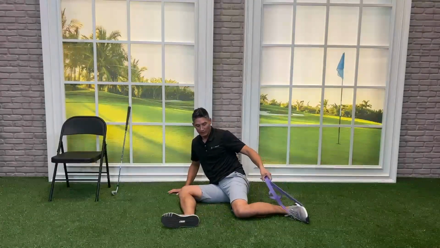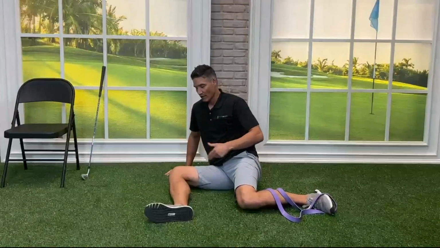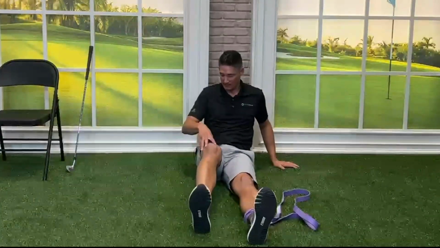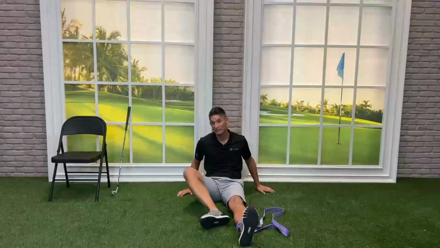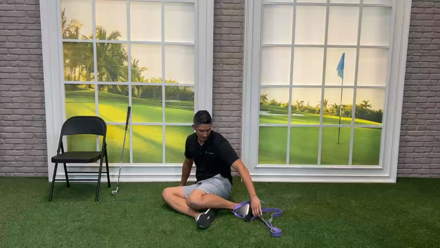So when we're looking at hip rotation, we're specifically looking at internal range of motion. When I'm internally rotating the hip, it looks like this. I'm taking this hip socket here and I'm rotating it inwards. We want to see, from a seated position, about 40 degrees of range of motion internally rotating the hip.